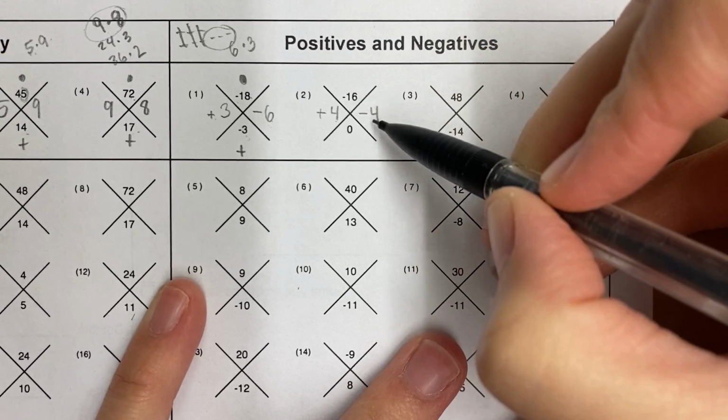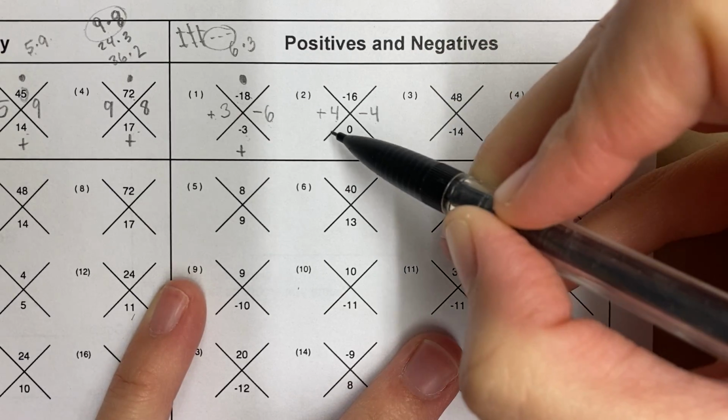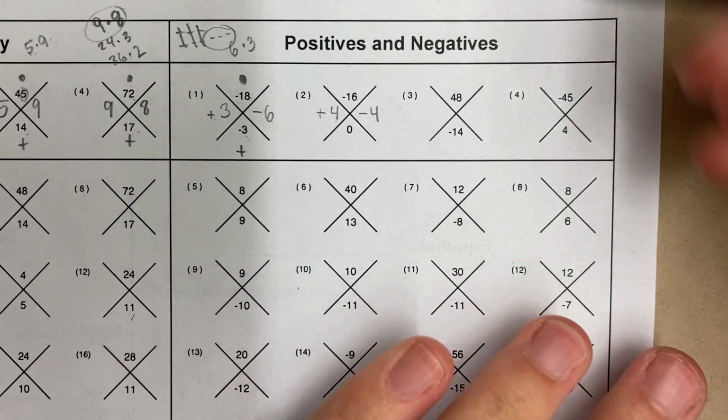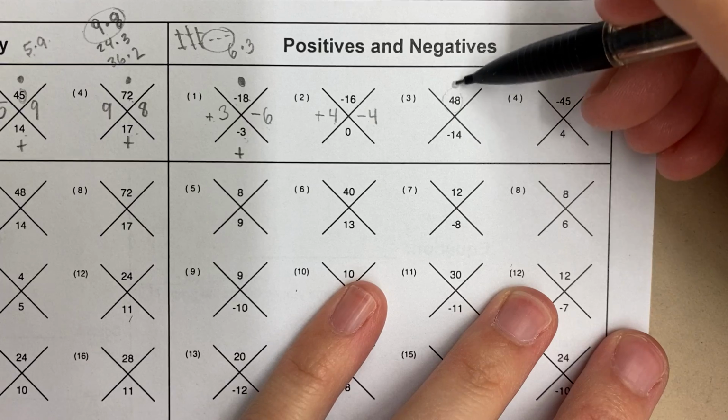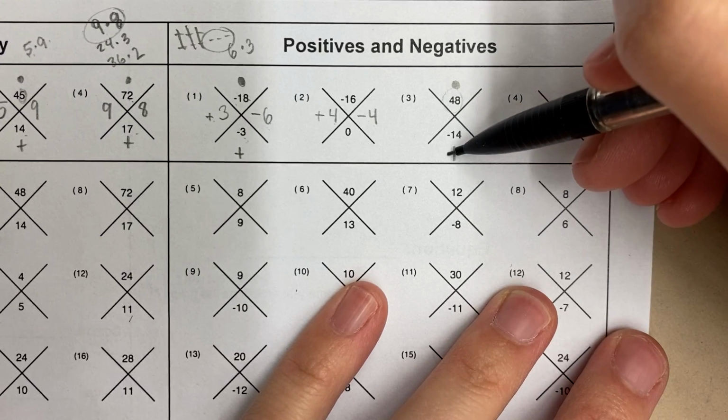So look at this. 4 times 4 is 16. Positive times negative is negative. 4 minus 4 is 0. Okay, now notice something interesting here. This multiplies to a positive and adds to a negative.